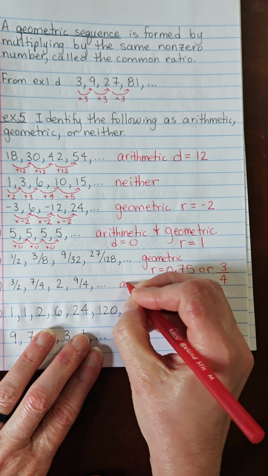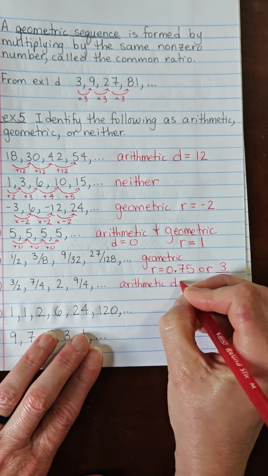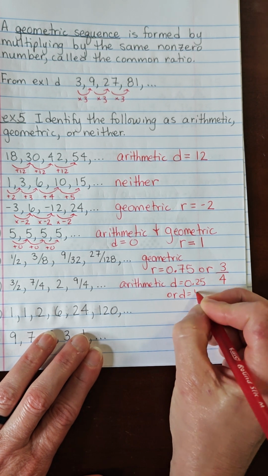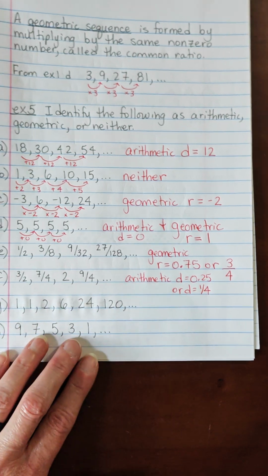This one is arithmetic, and my common difference is 0.25 or 1/4. I was about to run into my 3/4. I got a little wild with it.